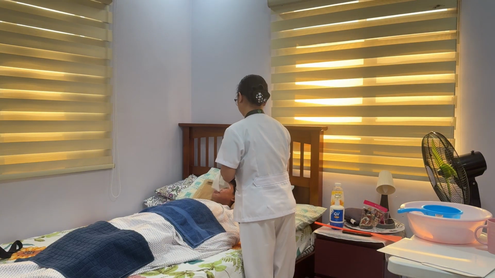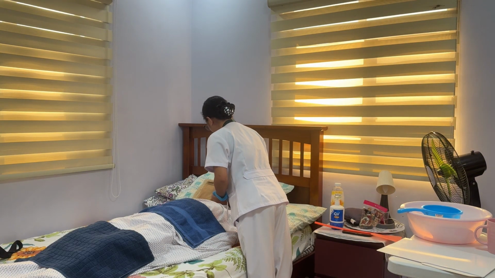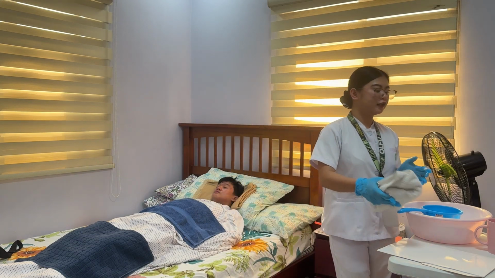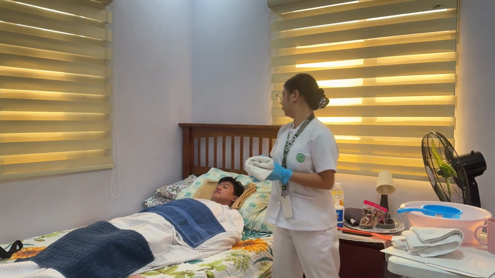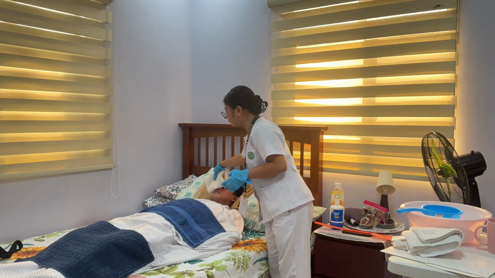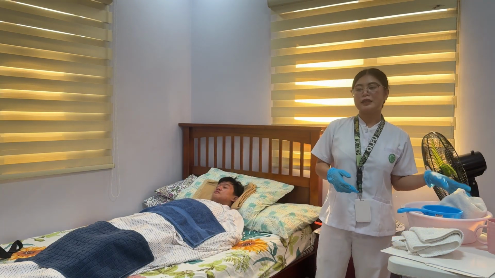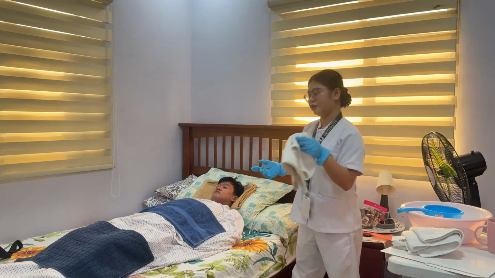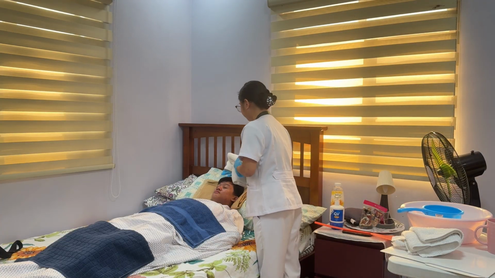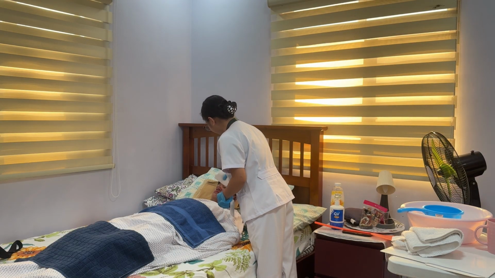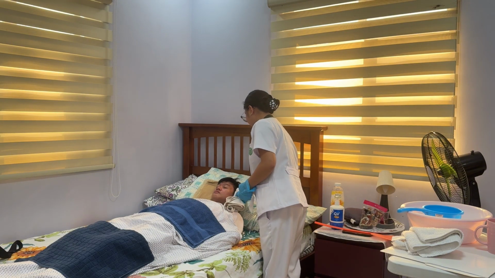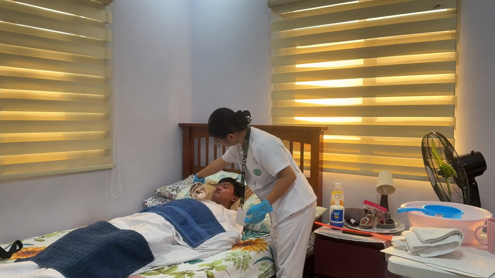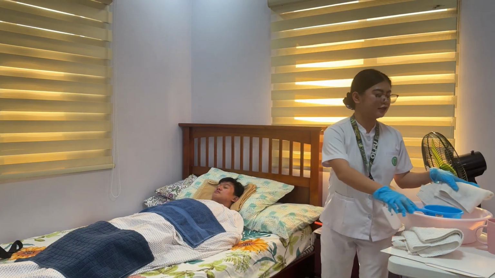And of course, a dry towel. And next, I will wash the patient's face, forehead, cheeks, ears, and neck. And of course, a wet towel.